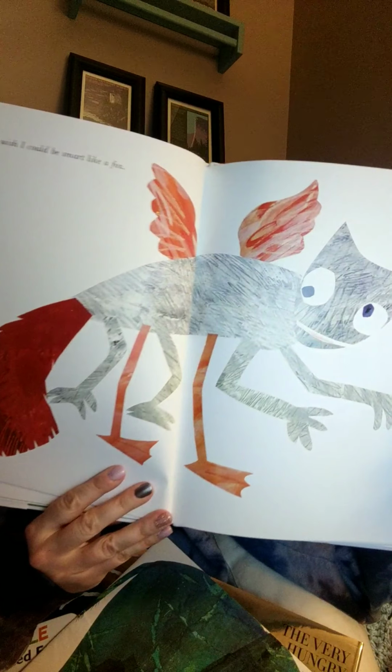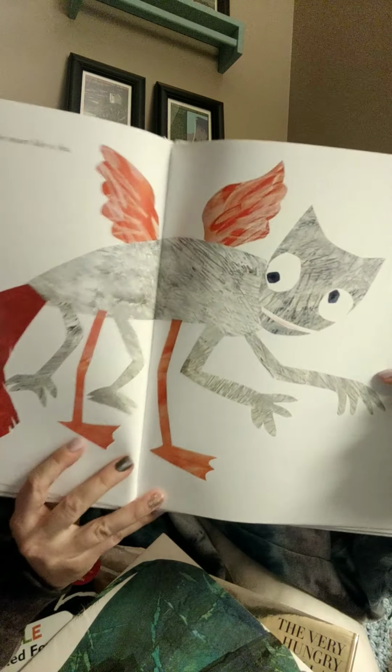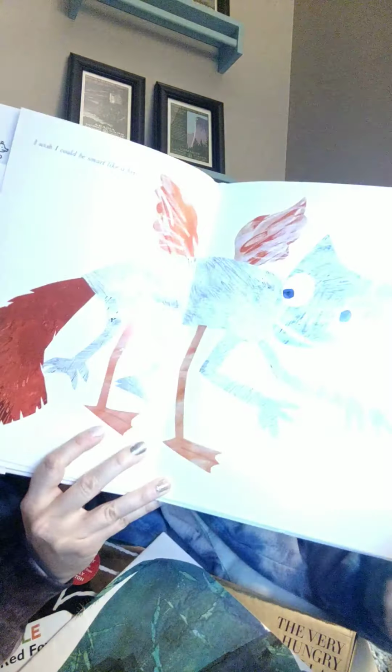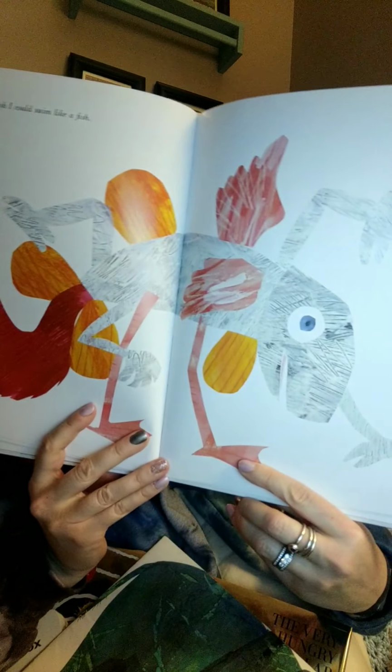I wish I could be smart, like a fox. I wish I could swim like a fish.